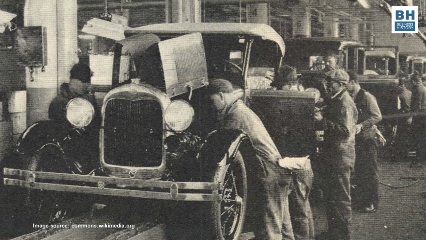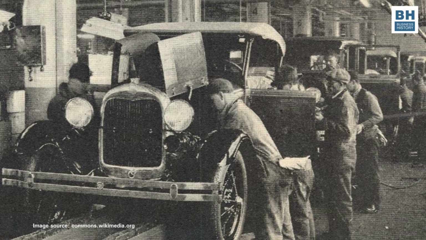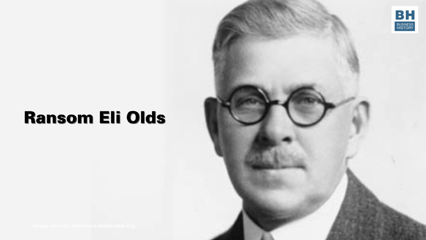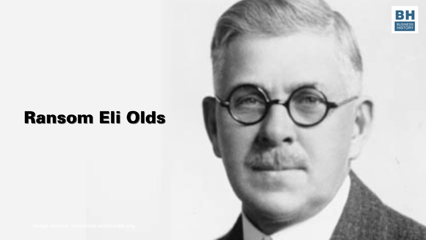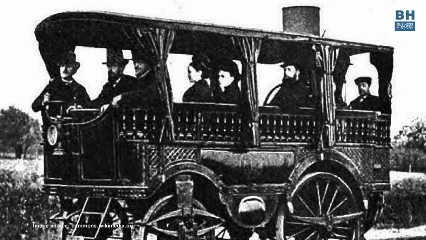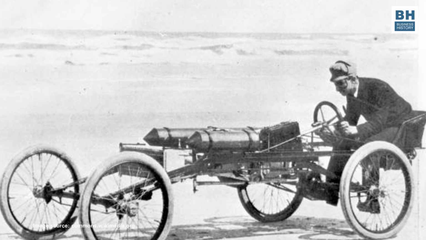While Henry Ford is credited with first implementing the assembly line for mass production, another auto pioneer, Ransom Eli Olds, after whom the Oldsmobile and the REO brands were named, is also mentioned. Olds is said to have built his first steam car as early as 1887 and his first petrol driven car in 1896, though he was not the first in either of these ventures.